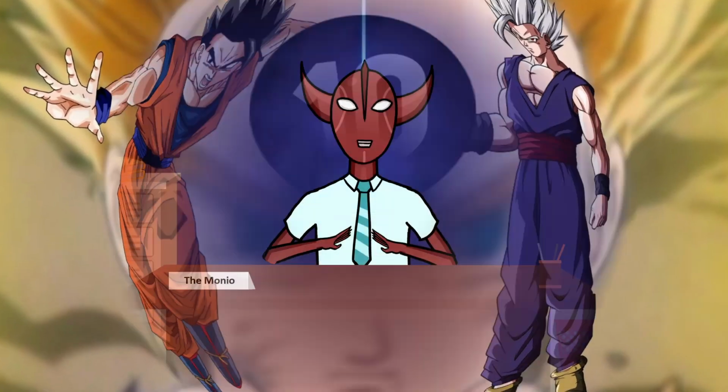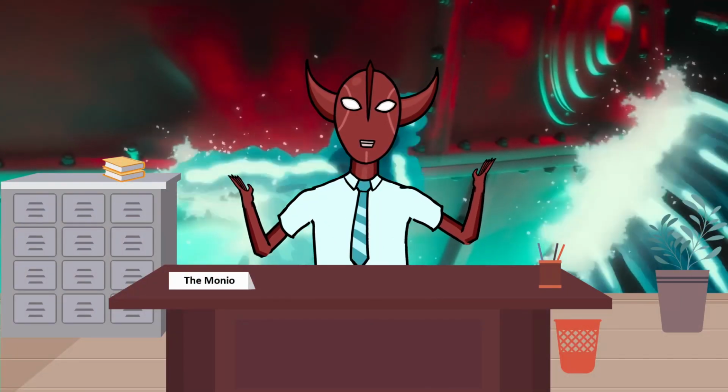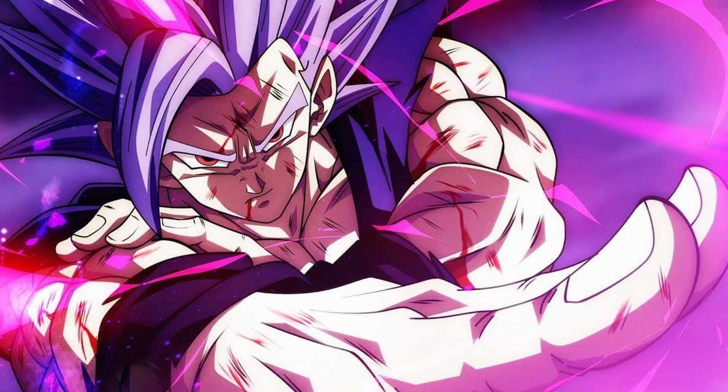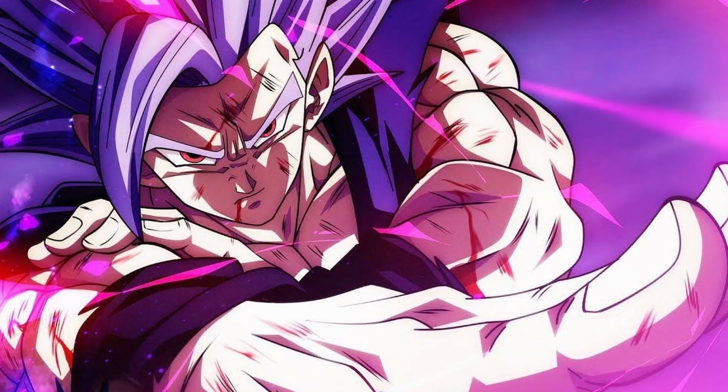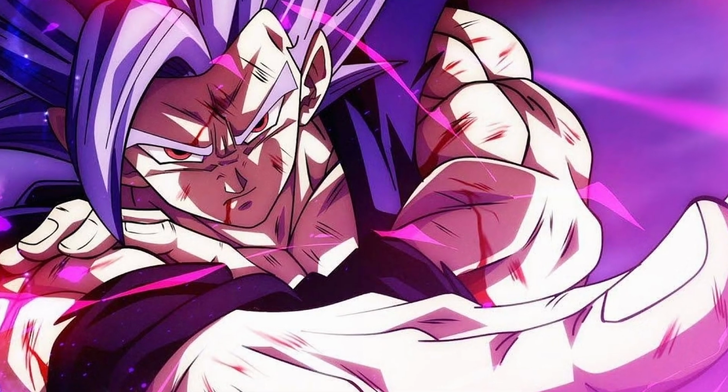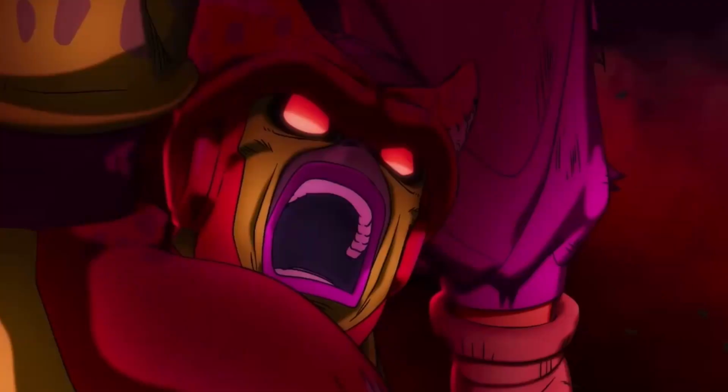Number 10. The transformation of Gohan Beast. Despite not making much sense within the story, it is a great tribute to everything that people like most about Gohan. It has many references to his transformation in the fight against Cell.